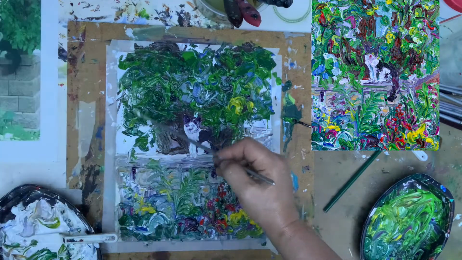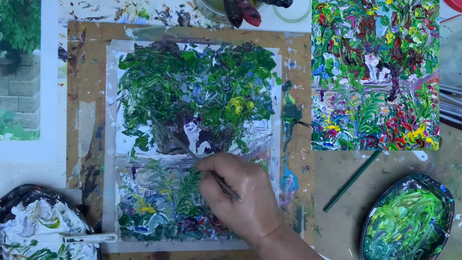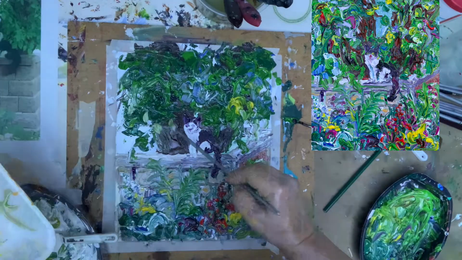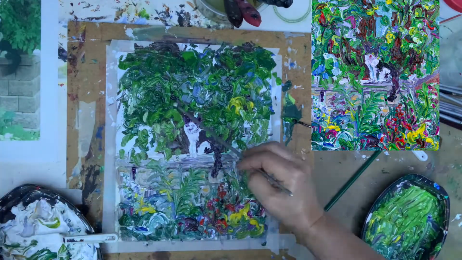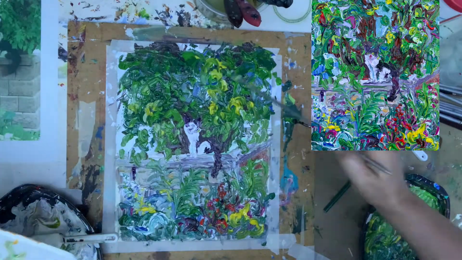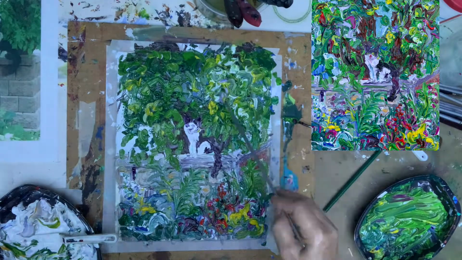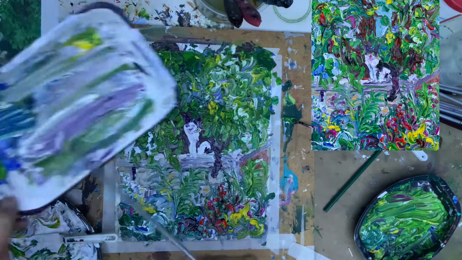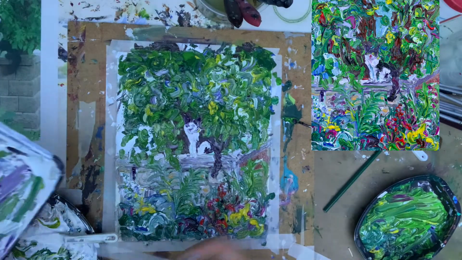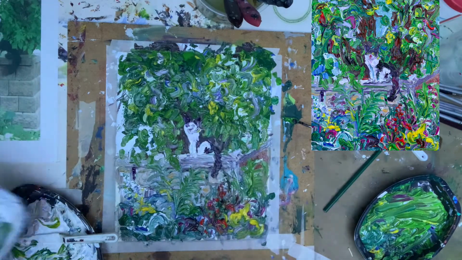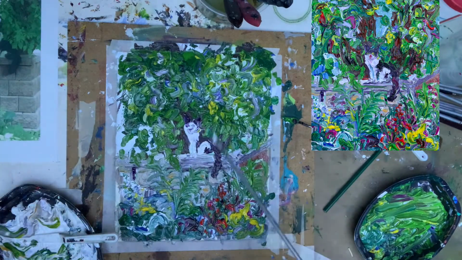So I see I have a brush with some paint, and I will create some of those leaves. Still a little bit more of this purple I need there where we have our tree. See, like this.